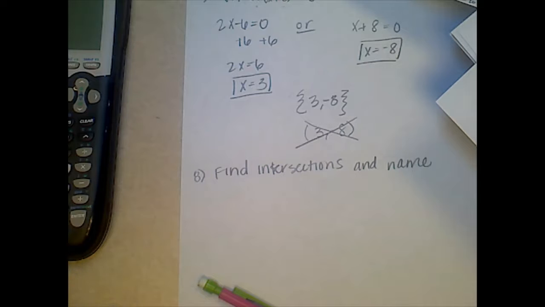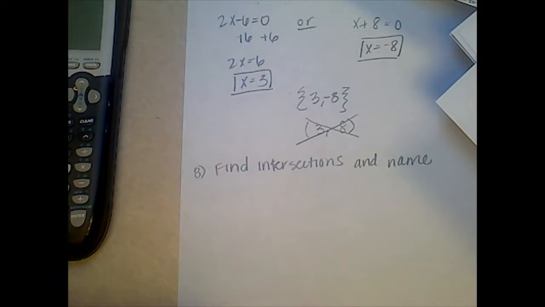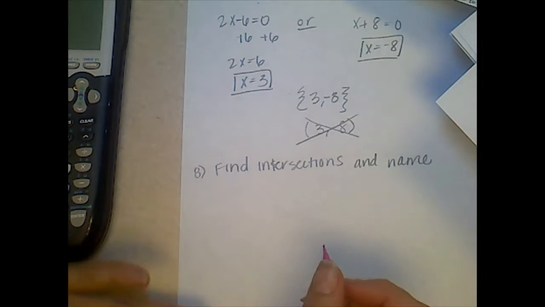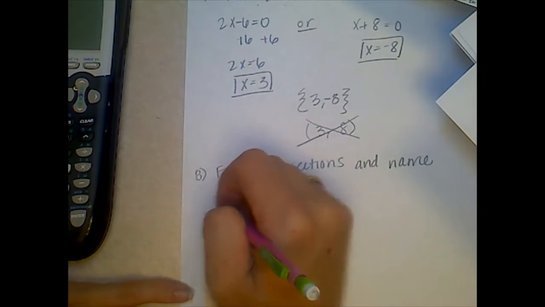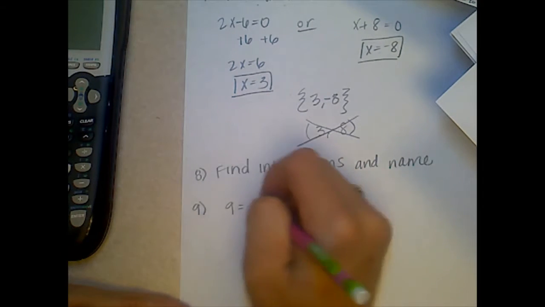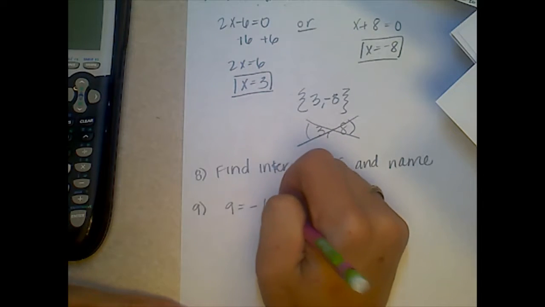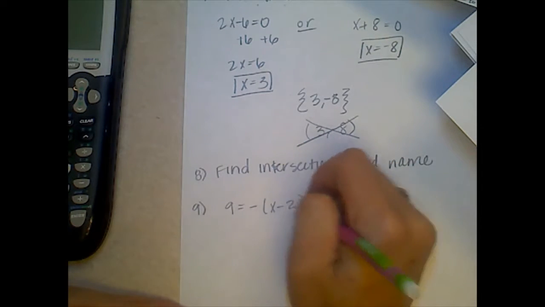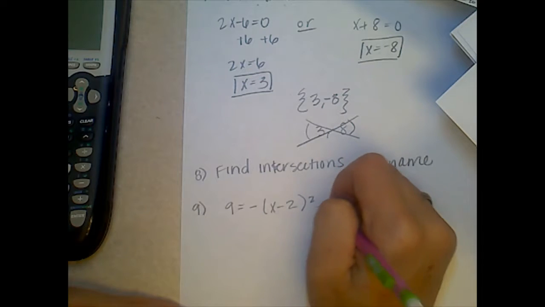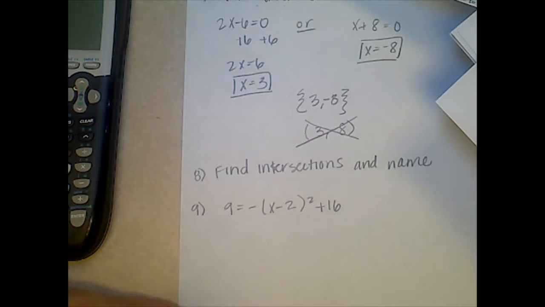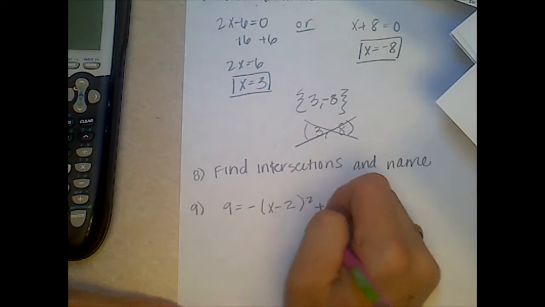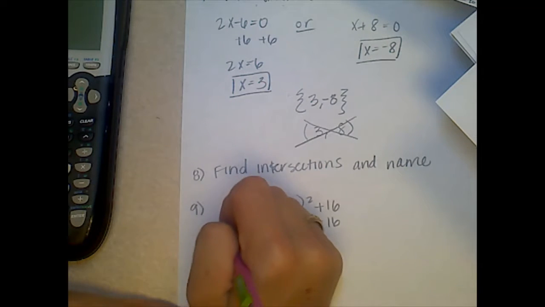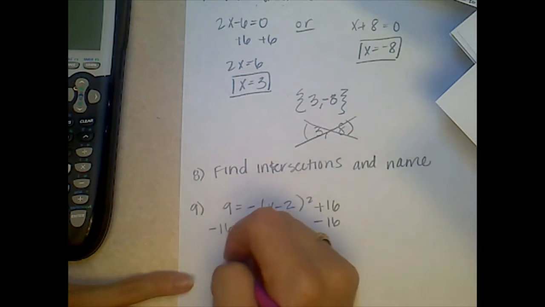Okay? Now, number 9. 9 is a quadratic, and they want you to use the square root method. So I bet you're going to have to square root something. So the equation, negative x minus 2 squared plus 16. First rule, all numbers go together. Okay? So let's get all the numbers on one side. Let's subtract. Okay? 9 minus 16 is negative 7.